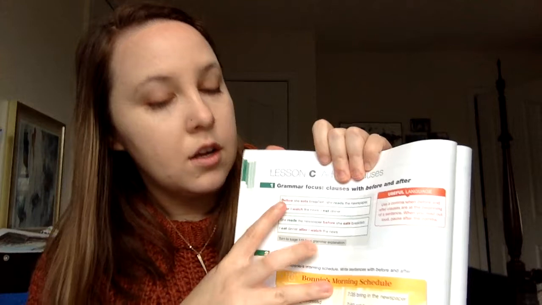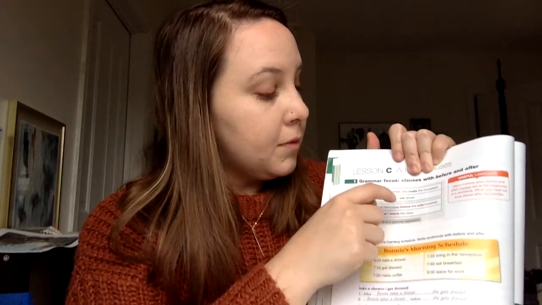One more time, let's read that together. Before she eats breakfast, she reads the newspaper. Now, if you notice in this sentence, before and eats are both in red, and then reads is in green. So, these are two separate smaller sentences that we are using before to combine into one longer sentence. So, before she eats breakfast is one part of the sentence, and she reads the newspaper is the second part of that sentence.